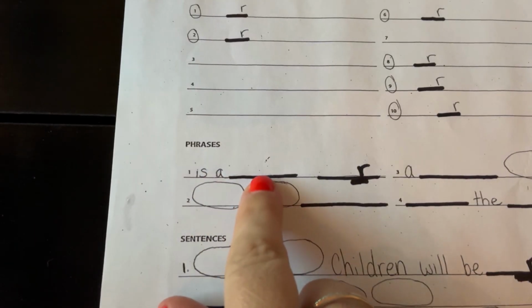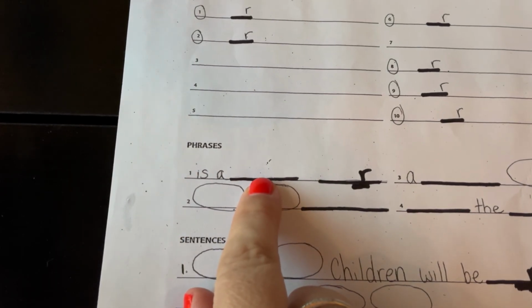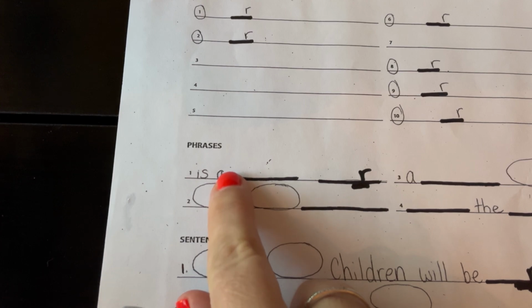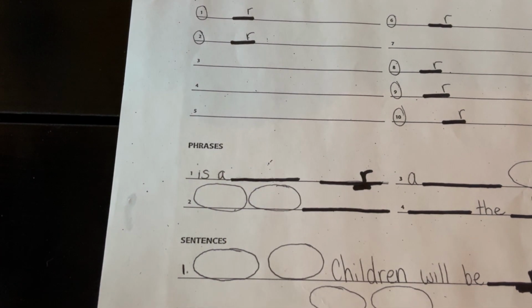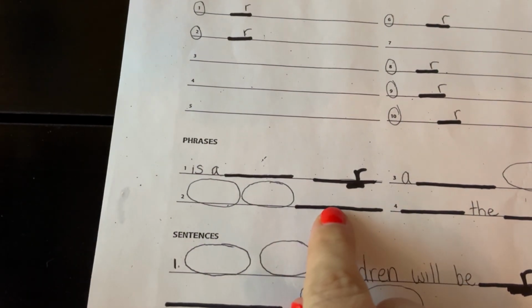All right, going to phrase 1, we're going to do next to is a, you are going to write smart. Smart. Don't fill the whole room up because we are going to add to it later. So just now you're just writing the base word smart. Okay, number 2, right here, don't write it real big because you need more room. Arm, this thing right here that we all have. Arm. Your arm. Use your arm to raise your hand. Okay, if you need more time, pause me.